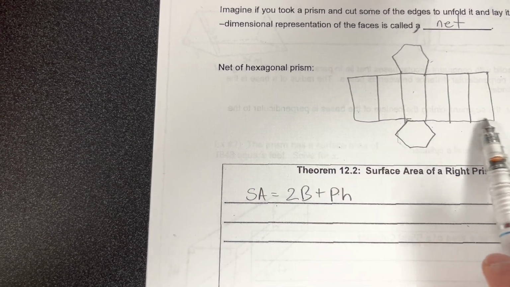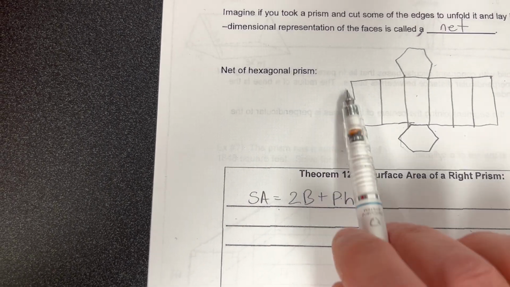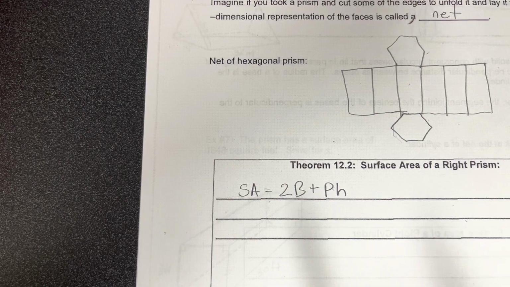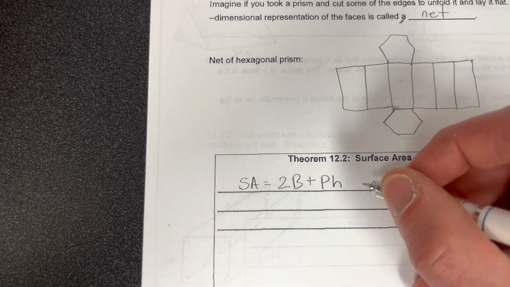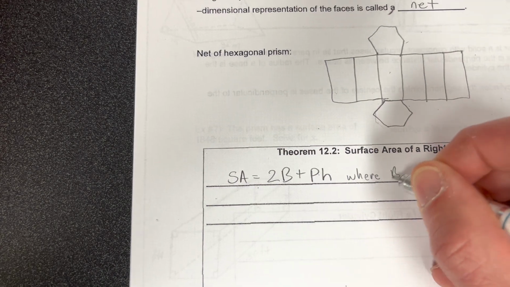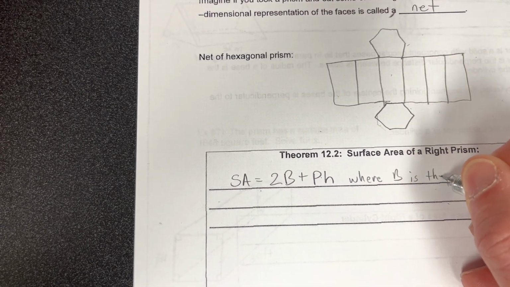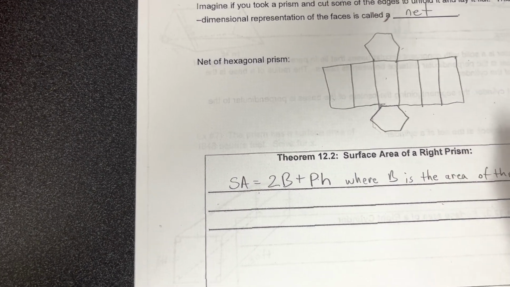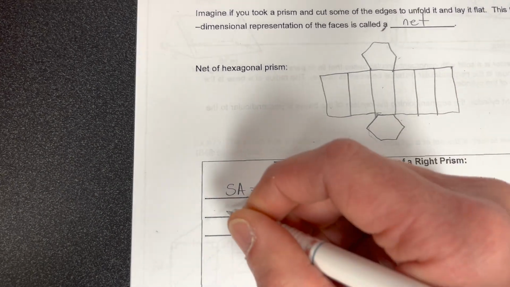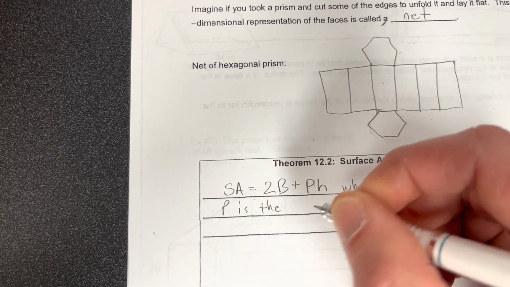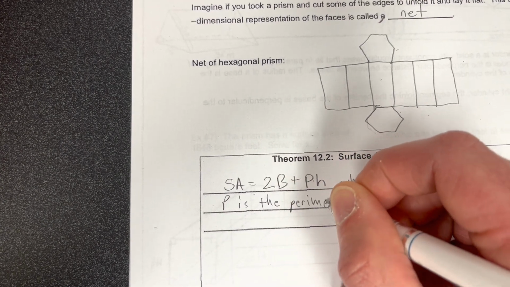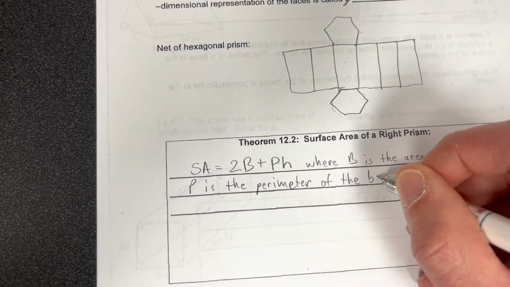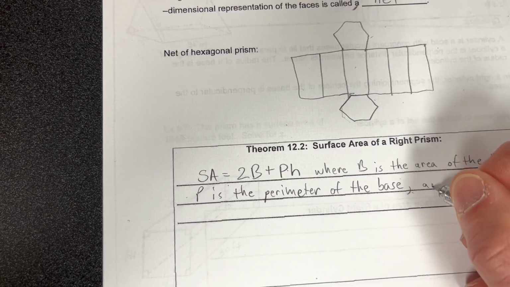The perimeter will get you this length, and then the height of the prism will get you that length. Length times width for a rectangle. So perimeter times height gets you the area. So let's specify here where B is the area of the base, P is the perimeter of the base, and H is the height of the prism.